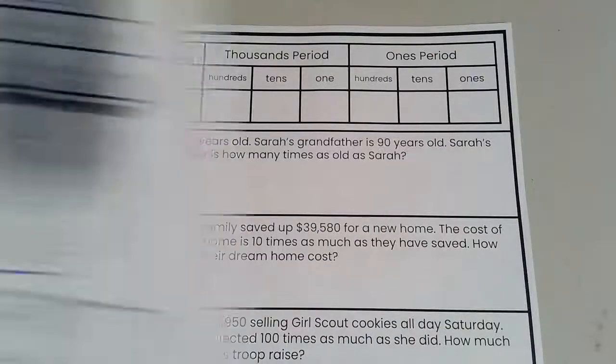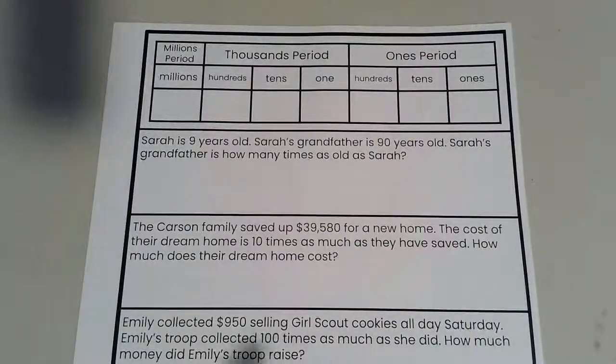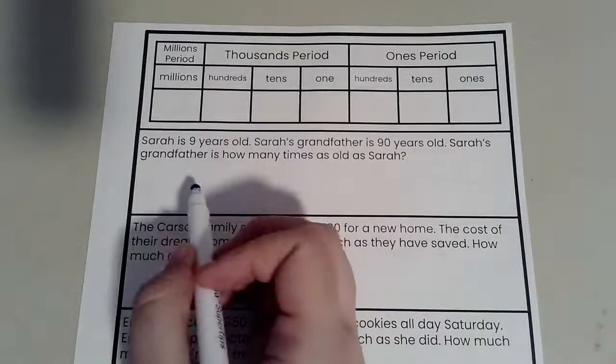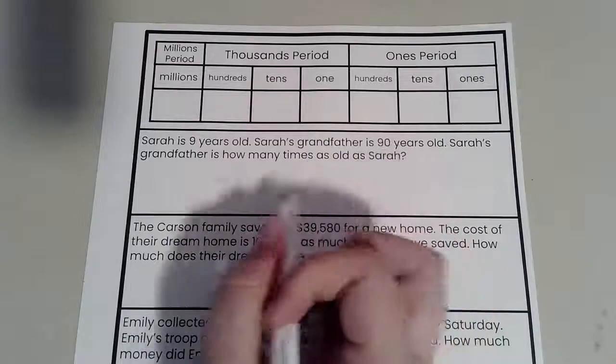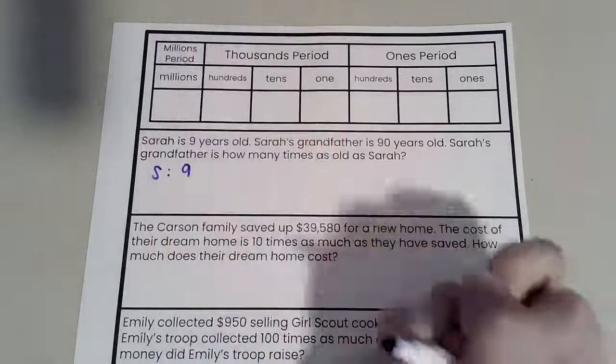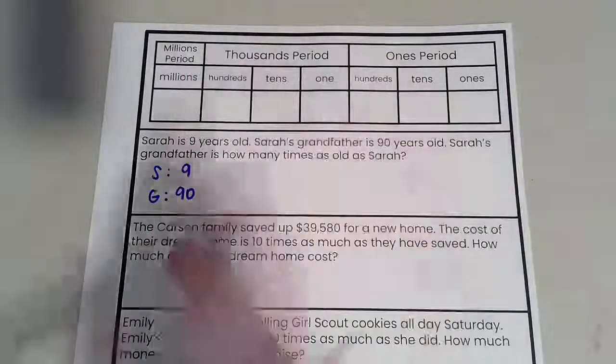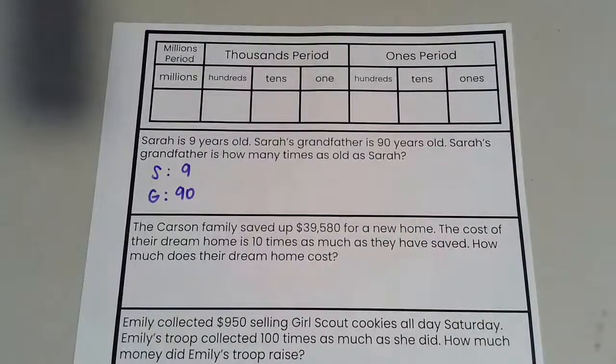The whole point of math, it's great if you can answer these kind of questions, right? But we need to know how to apply this in real life, don't we? So let's take a look at some real world problems to help us see how we would see this place value in real life, okay? So Sarah is 9 years old. Sarah's grandfather is 90 years old. Okay, so Sarah, she's 9. Grandpa, he's 90. I'm just taking some notes because sometimes word problems can be very overwhelming, right?